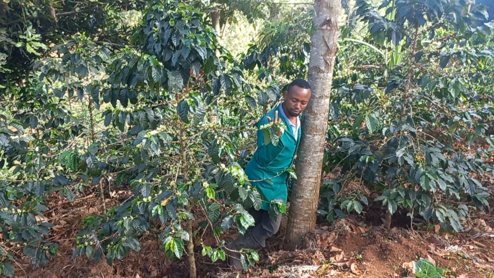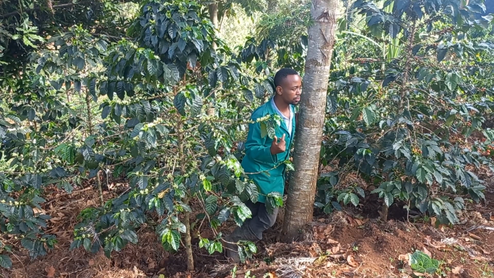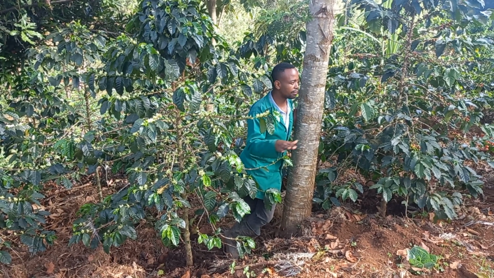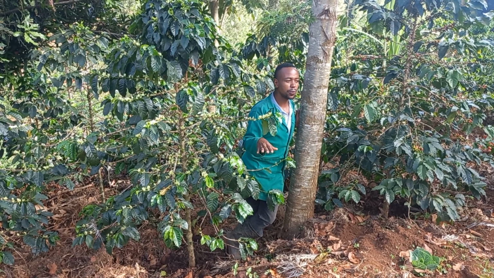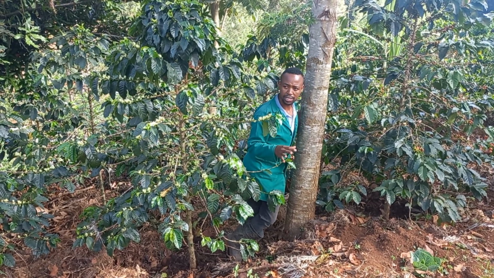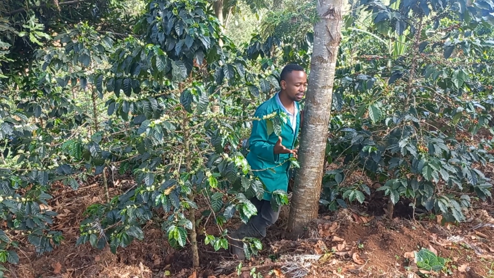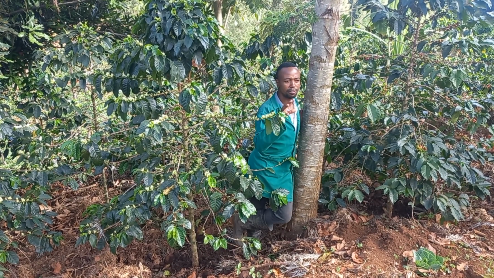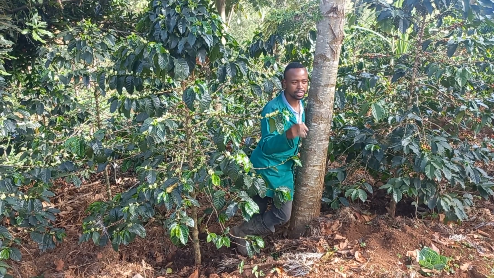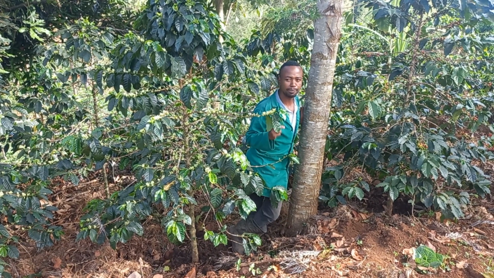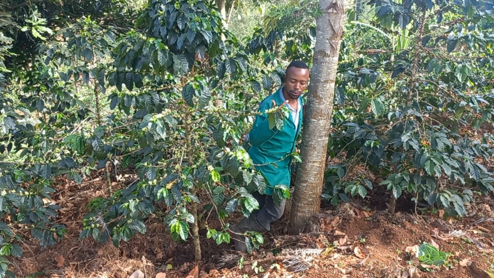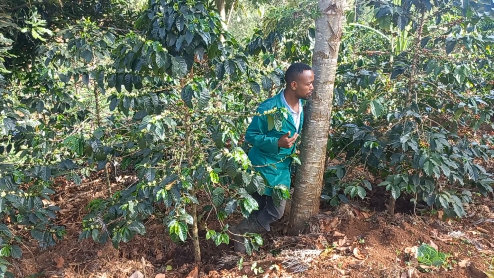Another importance of mulching your coffee plantation is that it prevents emergence of weeds. Now that you've covered the entire surface, you find that you are able to control weeds. So there are a number of importance of mulch, and also disadvantages. Some will tell you that when you have mulch in your farm, it acts as hiding places for the pest. But remember, we said you really need to use the pesticides to control the pest in your coffee farm.